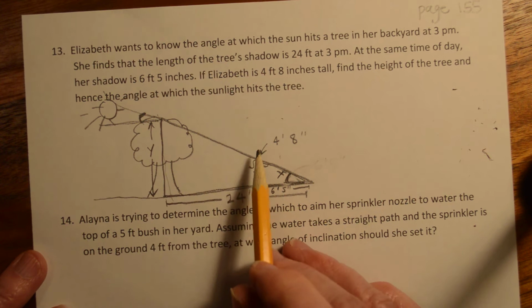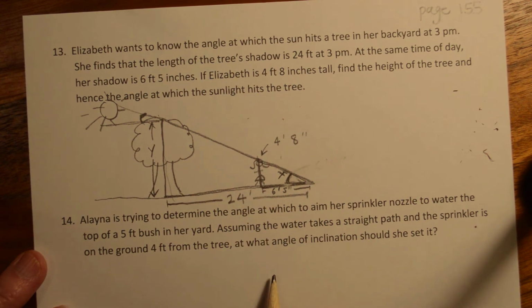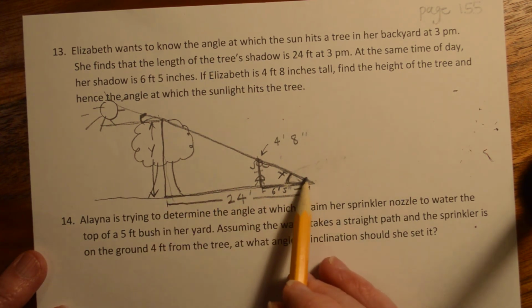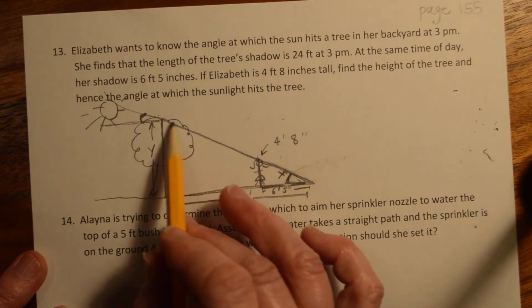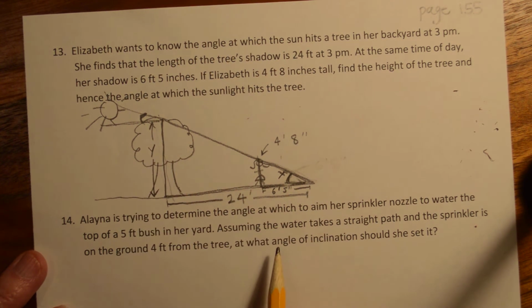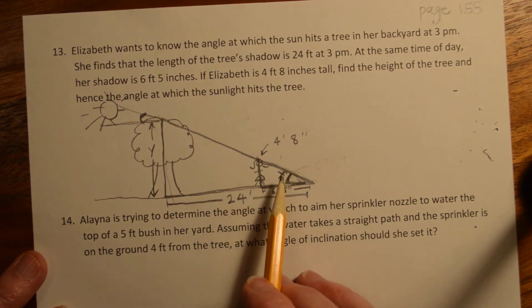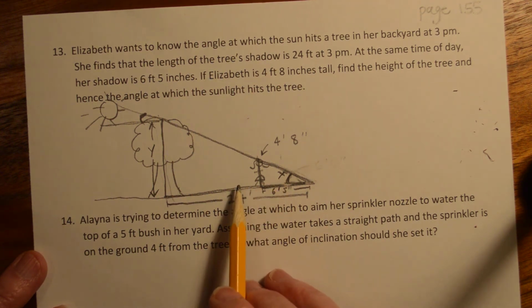These two lines right here are parallel, and that means that the two triangles that are formed, this baby one and this big one, are similar, which means that corresponding sides are proportional.